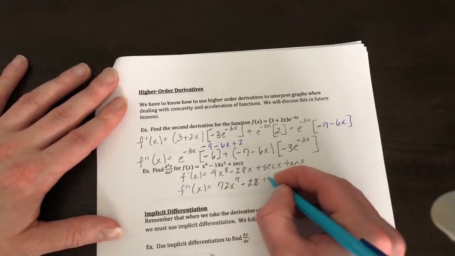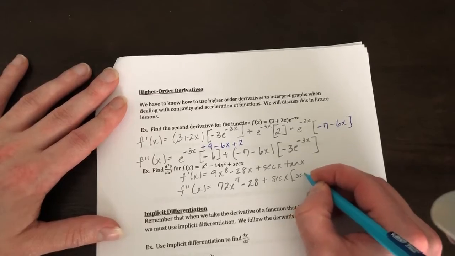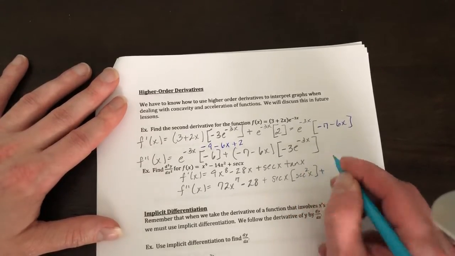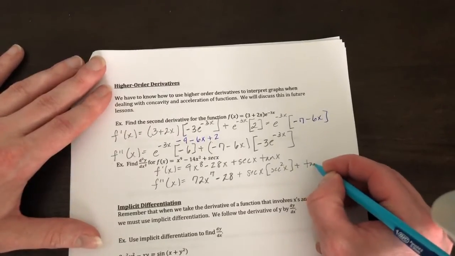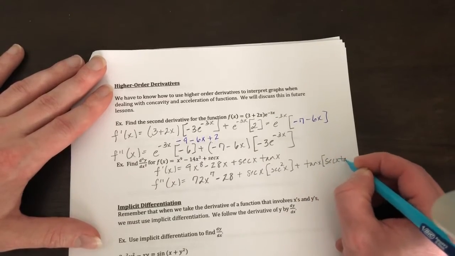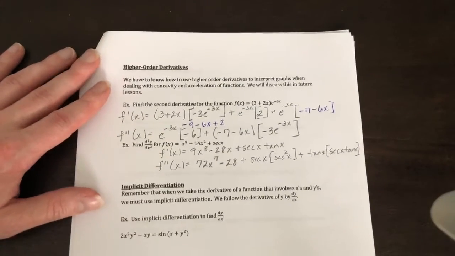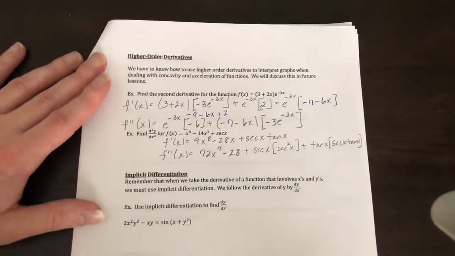I'm going to write the first. Derivative of the second term is secant squared. Plus, I write the second term. Derivative of the first term is secant x tangent x. Okay? And if you want to simplify, be my guest.